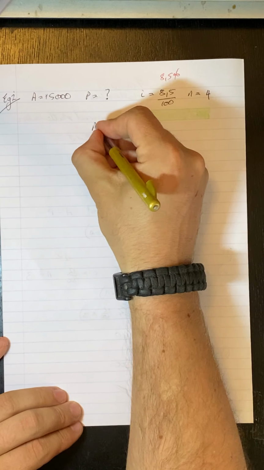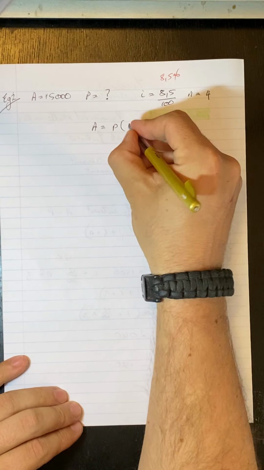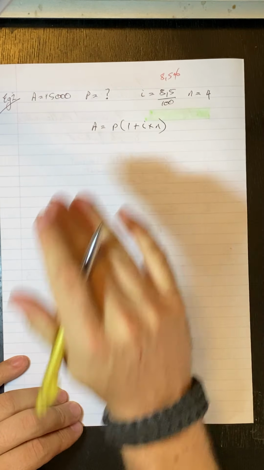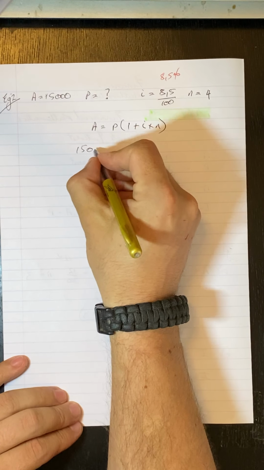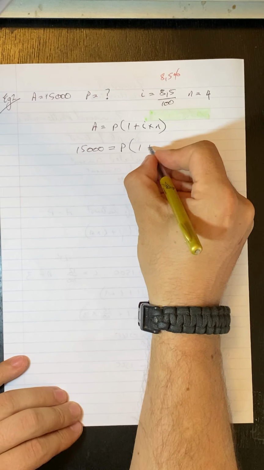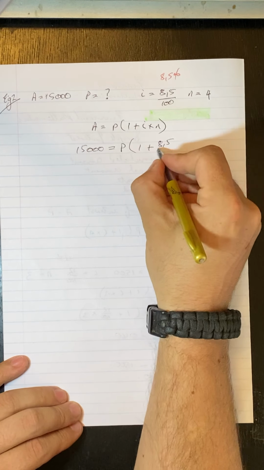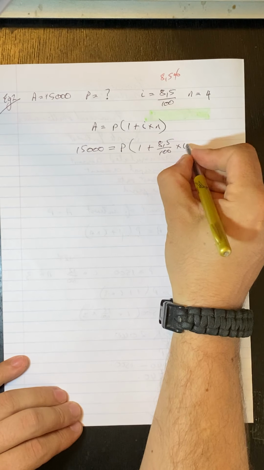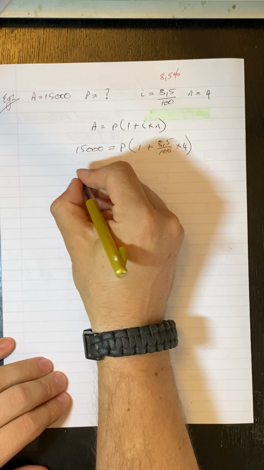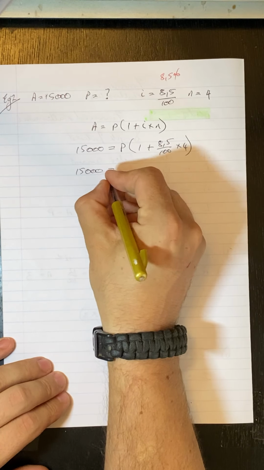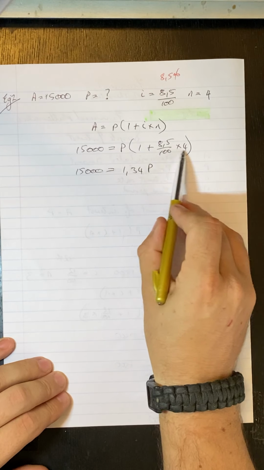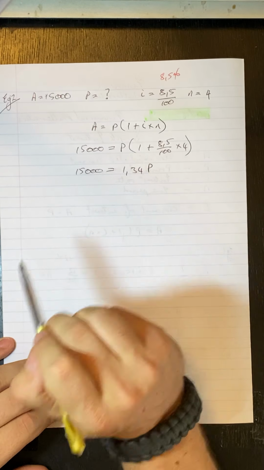So we're going to write out our formula. A is equal to P, 1 plus I times N. And just fill in our values that we got there. So we've got here 15,000 equals P, we don't know what it is, 1 plus 8.5 over 100 times 4. So if I work out what this is on a calculator, I get 15,000 is equal to 1.34 times P. That gives us the 1.34, and then we still have the P.